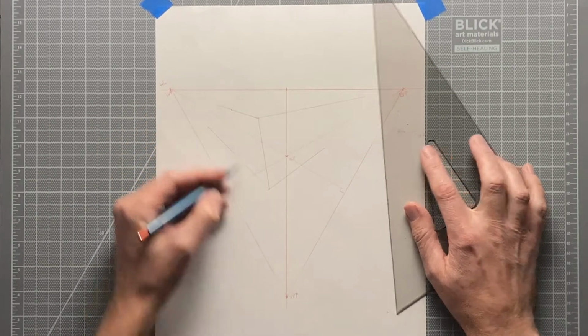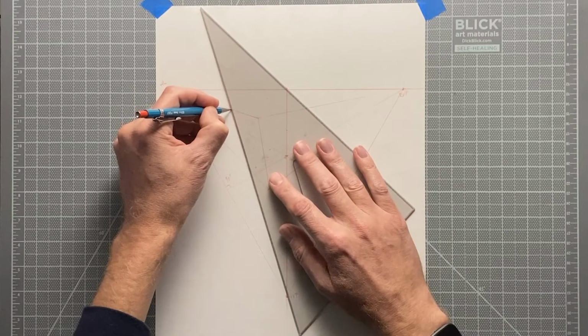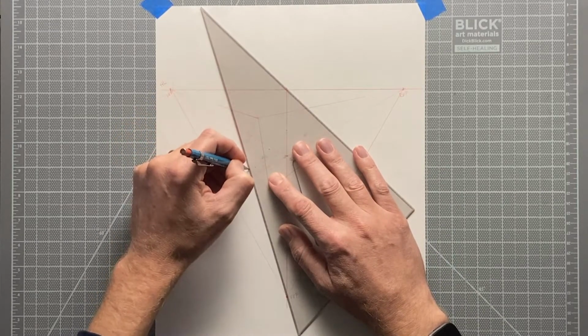And once I have the box constructed, I will go over it with my graphite pencil and draw the object lines.